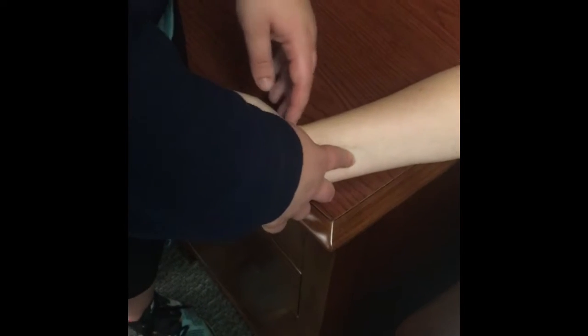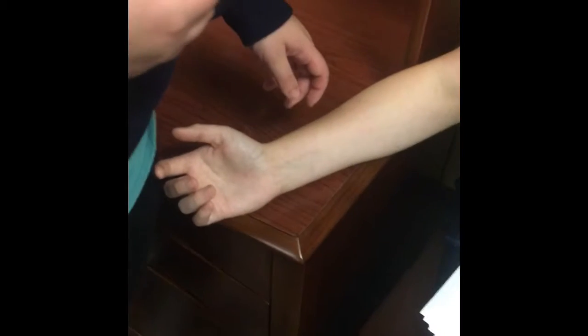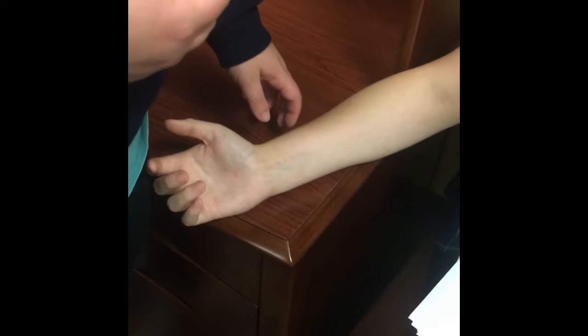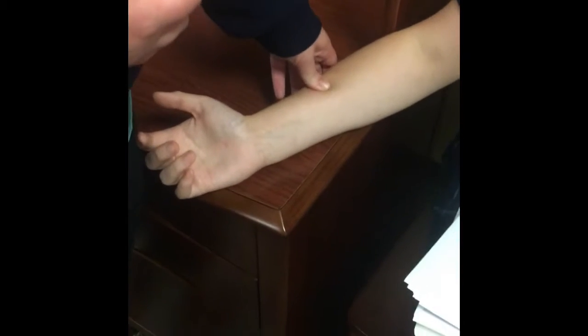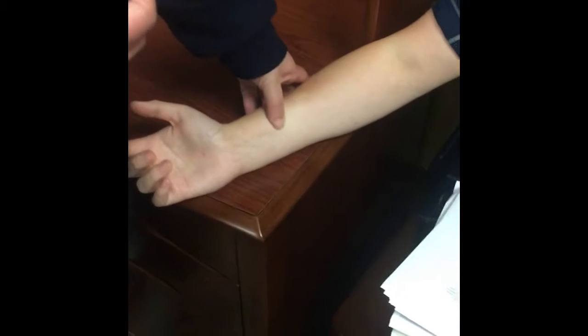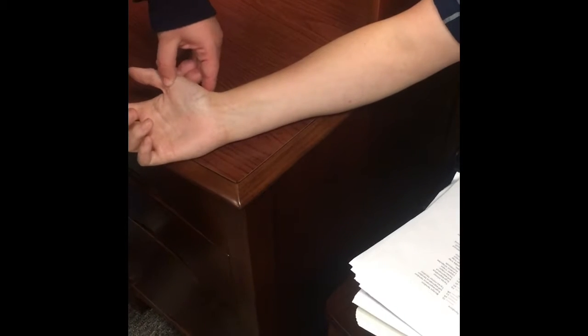Right there. For extensor pollicis longus, the origin is the middle third of the posterior surface of the ulna on the distal part of it, and it also is in the interosseous membrane. The insertion is the base of the distal phalanx of the thumb. Extensor pollicis brevis, the origin is the posterior surface of the body of the distal radius, and also the interosseous membrane, and the insertion is the base of the proximal phalanx of the thumb.